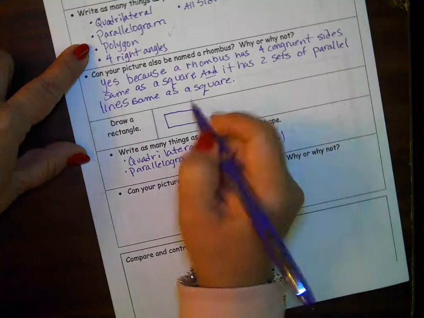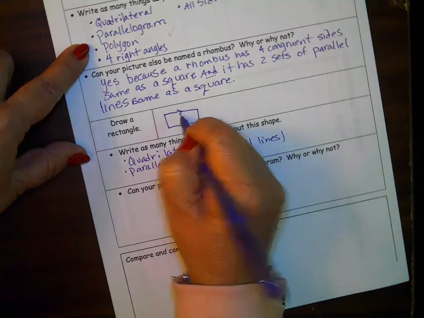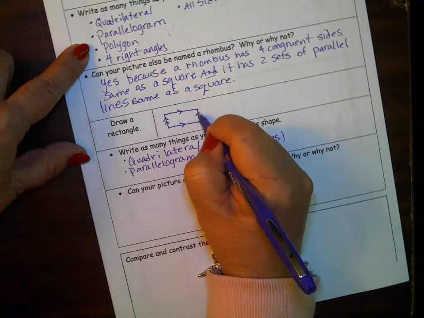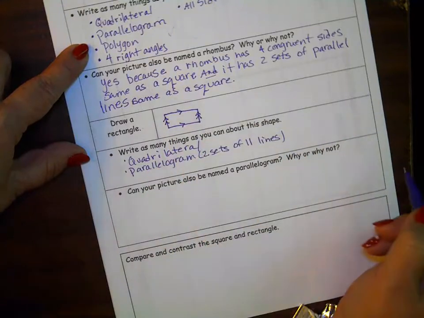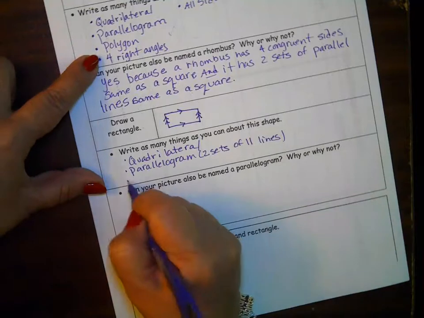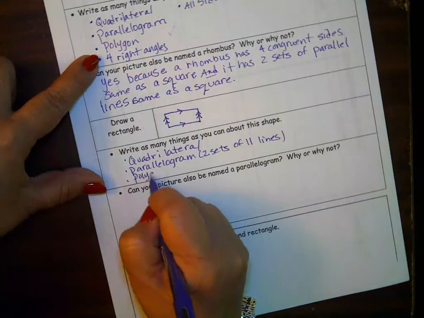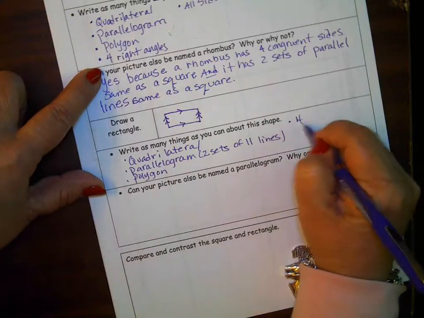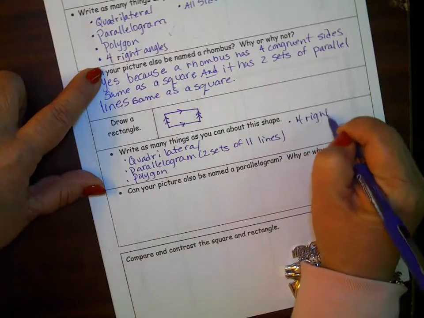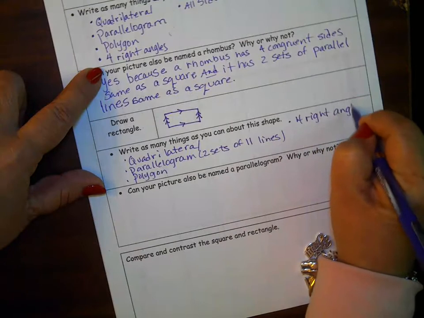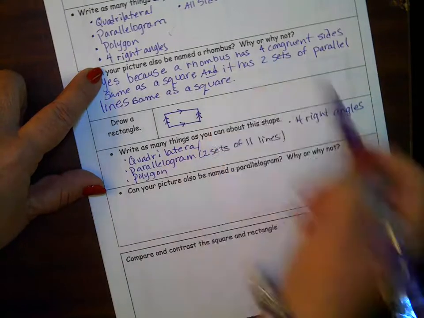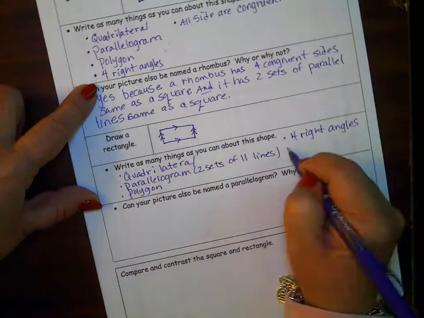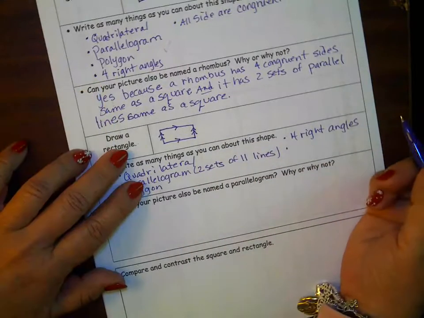Now remember that you have this line is parallel to this line, and this line is parallel to this line. So I have two sets, and that represents that. It's also a polygon. It also has four right angles. All sides are not congruent though, so I have two different measurements for that.